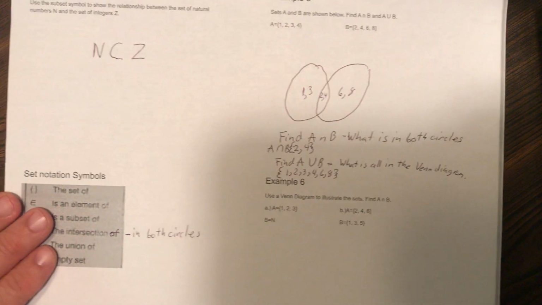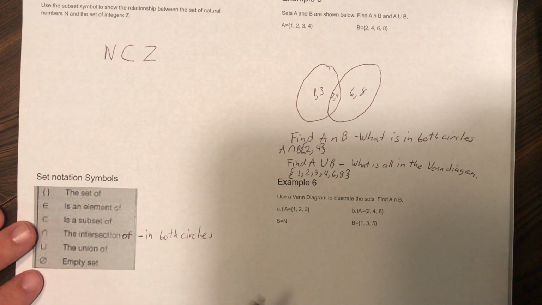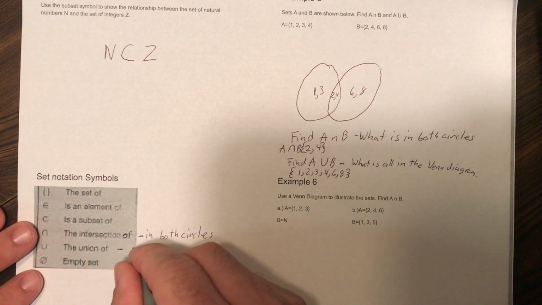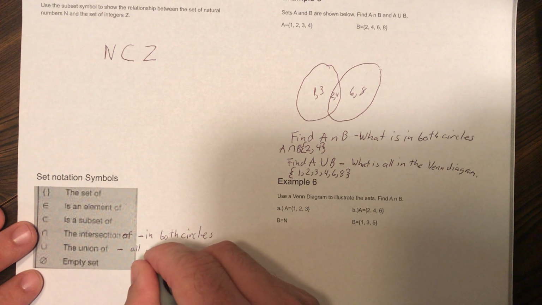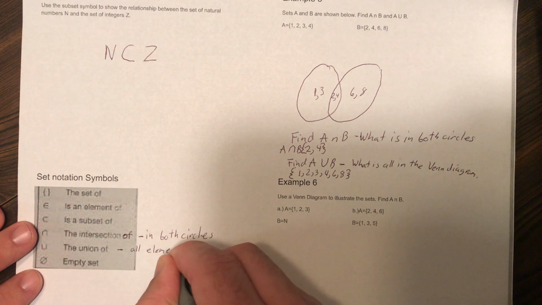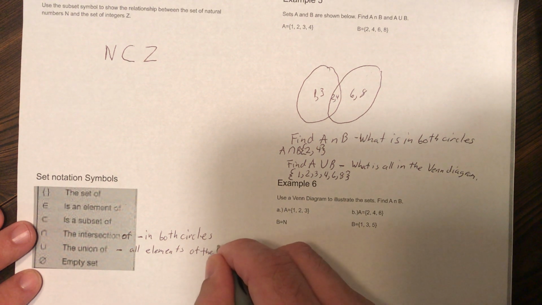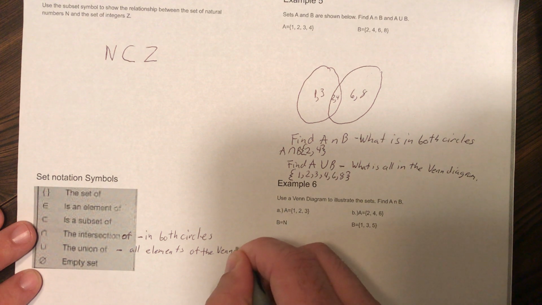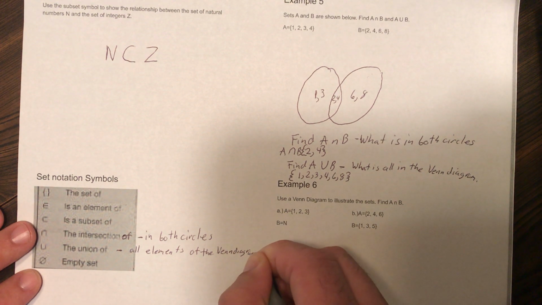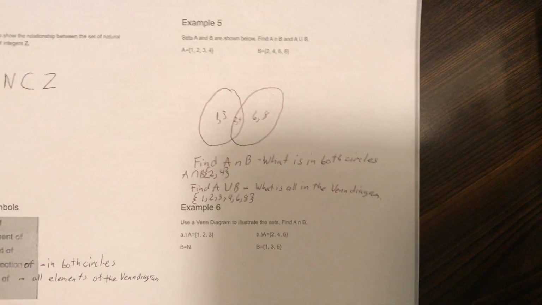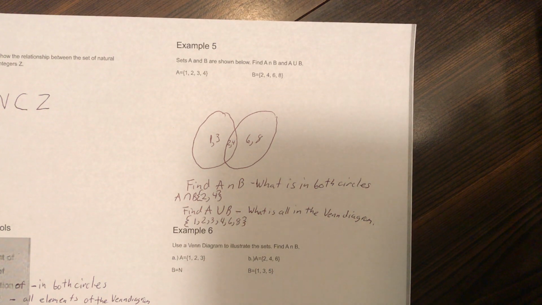Now, like I said, in both circles. So really, you could probably stop here and do 6, because it says use a Venn diagram to illustrate the set.